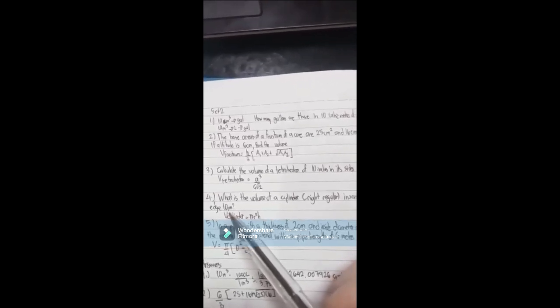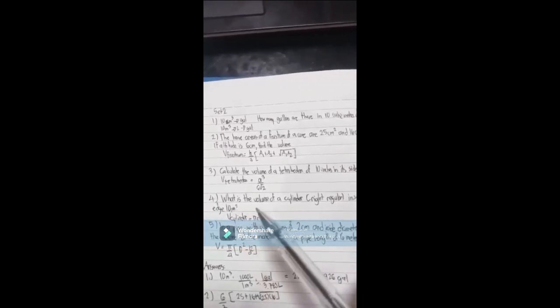Number 4, we will find the volume of a right regular cylinder inscribed inside of a cube where each edge is 10 centimeters, and this is the formula that we're going to be using. The values for our radius and our h will come from the 10 centimeters of the cube where our cylinder will be inside.